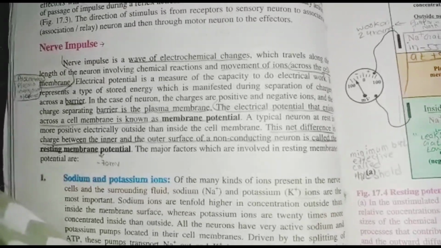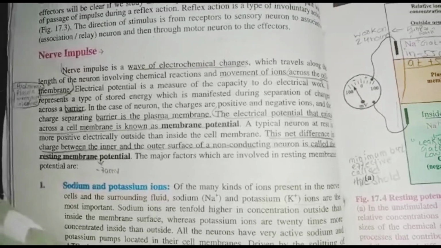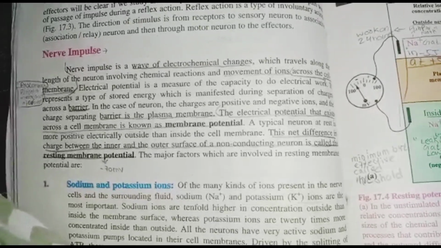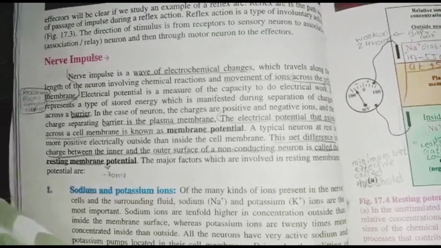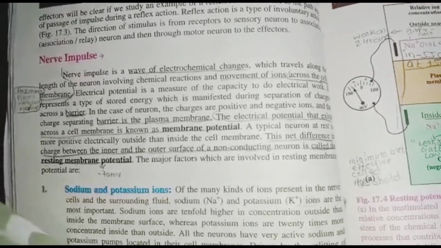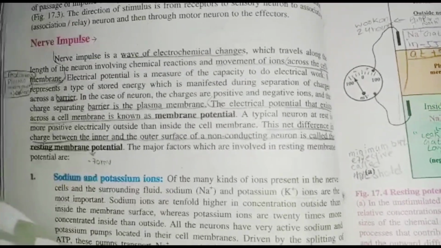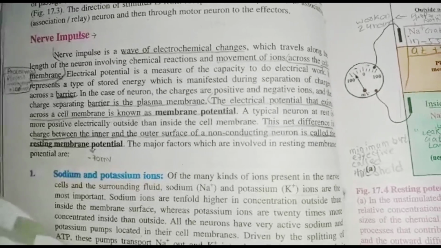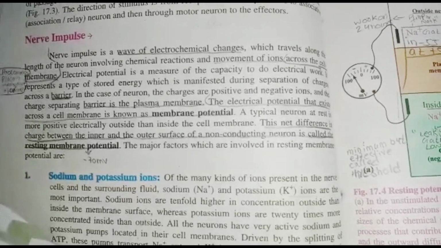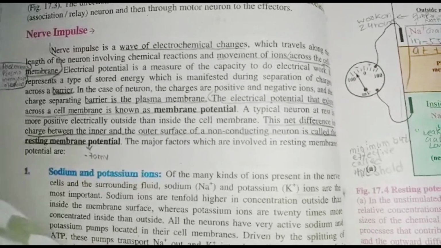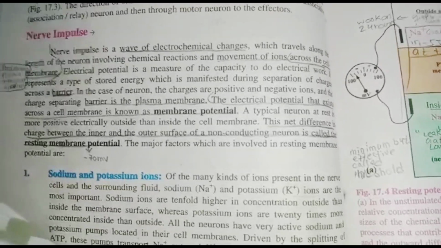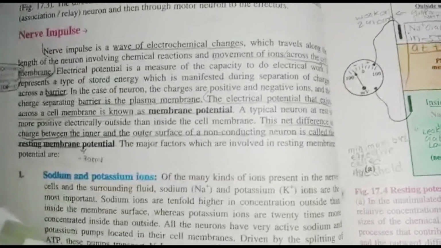The electric potential is a measure of capacity to do electrical work and represents a type of stored energy, which is due to the separation of charges. Charges are separated by a barrier, the plasma membrane. The electric potential that exists across a cell membrane is known as membrane potential.